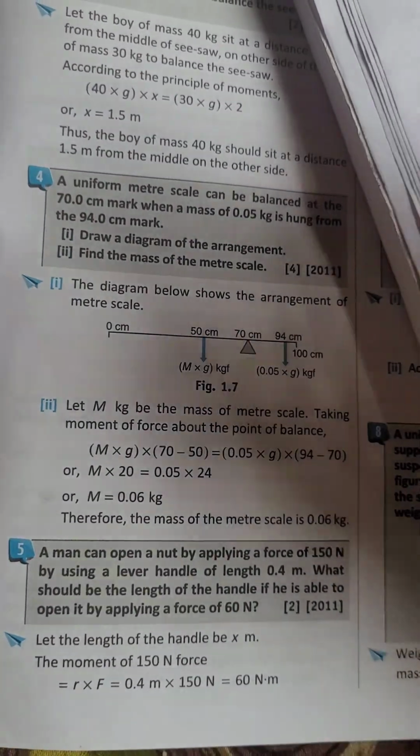Let's do the next question. This type of question, the probability of coming is really high.